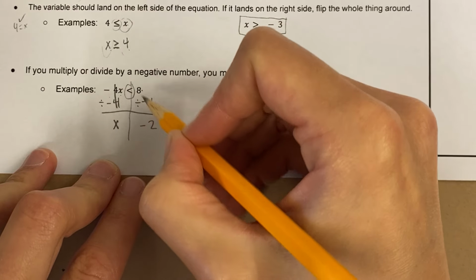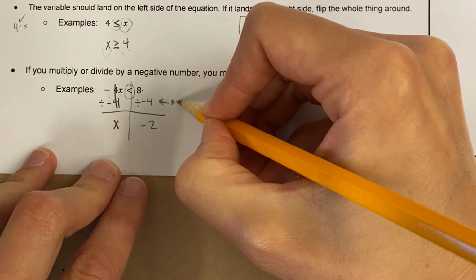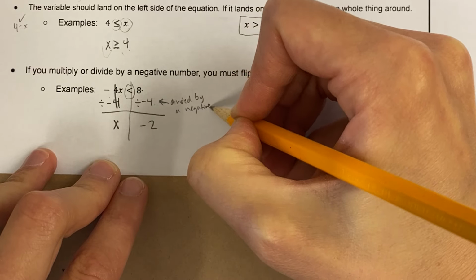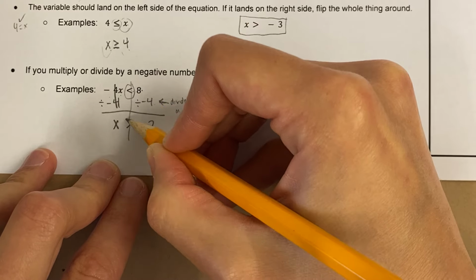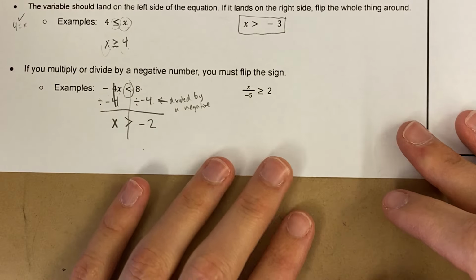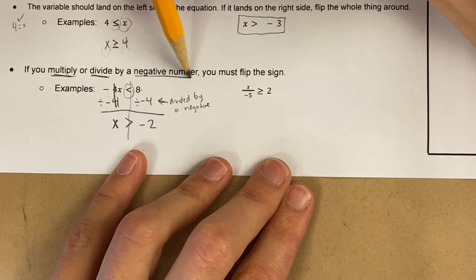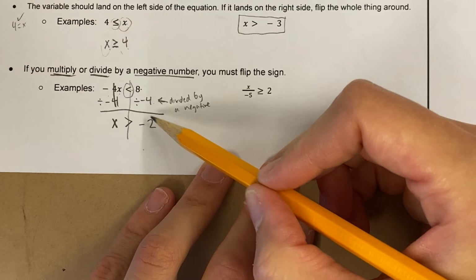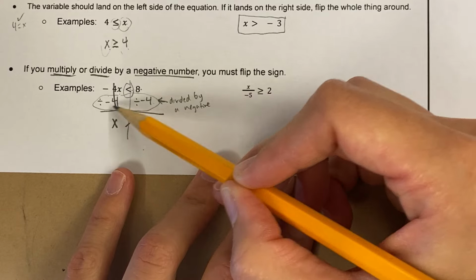But see this sign? I just divided by a negative right here, so this sign needs to flip. See how before it was pointing to the left? Now it's pointing to the right, right? Okay, so take a look at that. And the same is true if I multiply, right? So it's multiply or divide by a negative number. Now see how this answer came out to be negative 2? That doesn't matter. It doesn't matter if this answer is negative 2, what matters is what happens here. And here I divided by a negative 4.